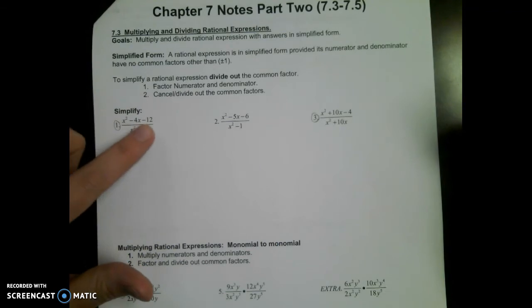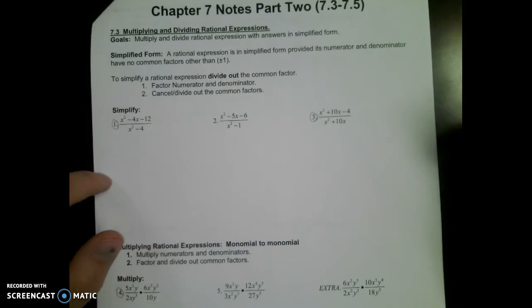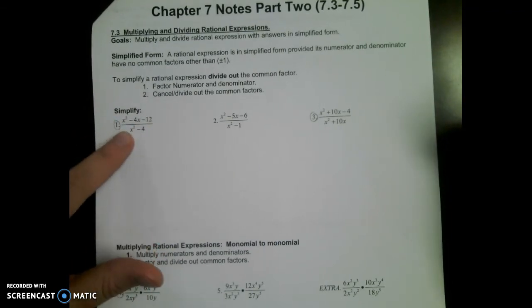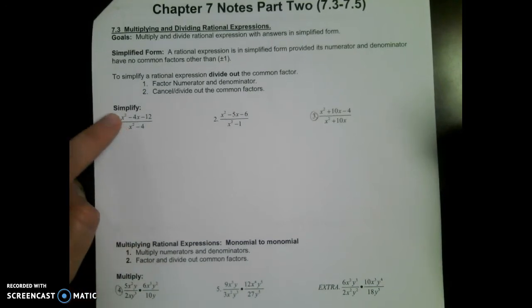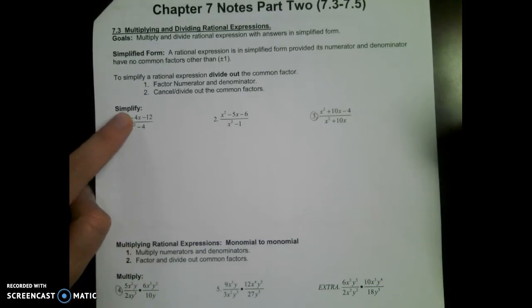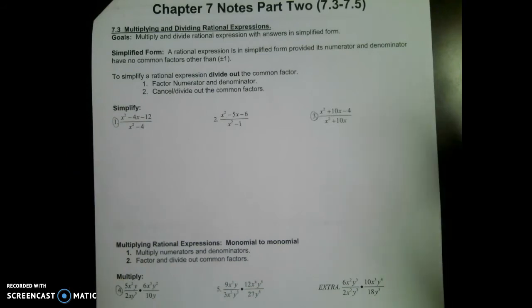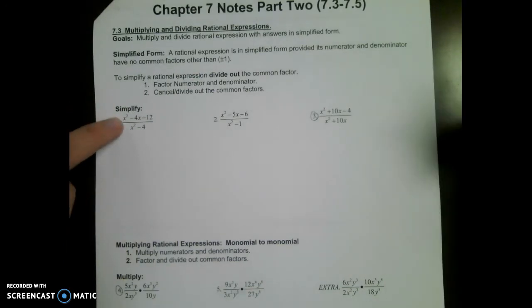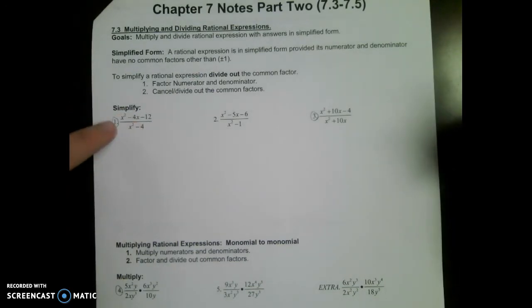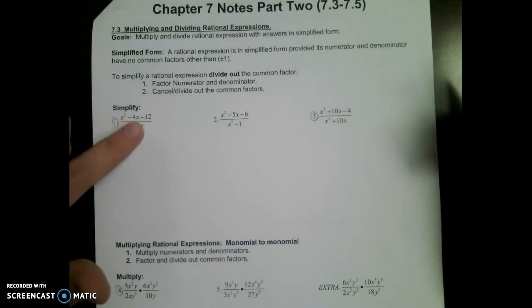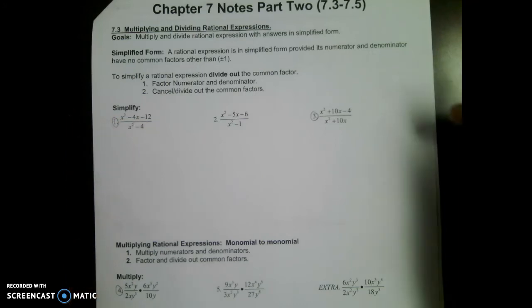X squared minus 4x minus 12, that's not a factor. You can't just take this x squared and this x squared and say, oh, hey, they match, let's cross them out. Ooh, there's a -4 and a -4, cross them out. These are addends and subtrahends. These are things being added and subtracted, not factors. In order to cancel factors, we have to first factor the top and factor the bottom.